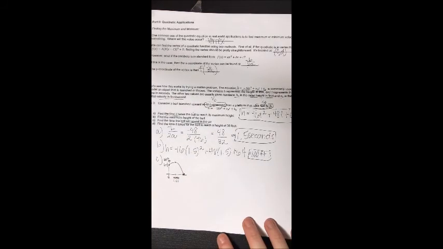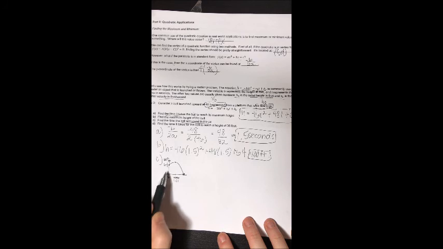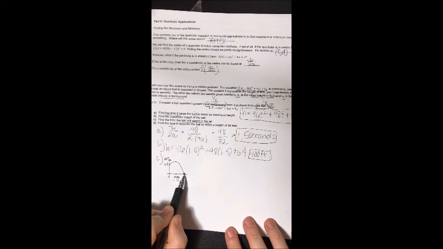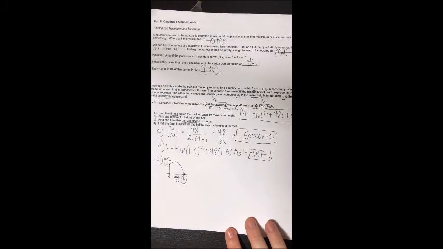So the total time that the ball is in the air is going to be from our starting point here until it hits the ground. When the ball hits the ground, we want to know what this t is going to be. That's our mystery value. Where is t occurring? Whenever our ball hits the ground.